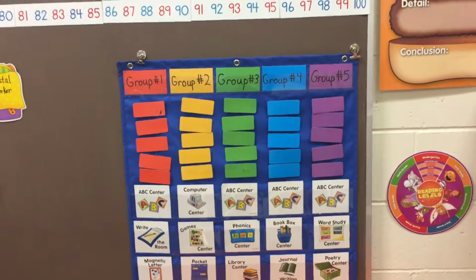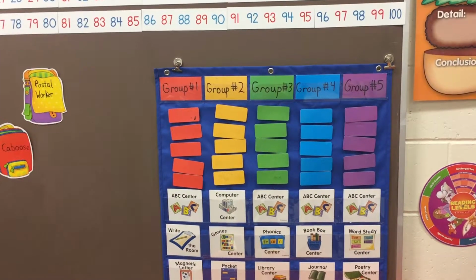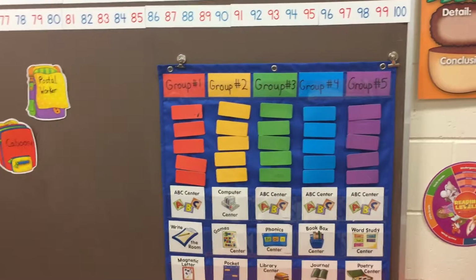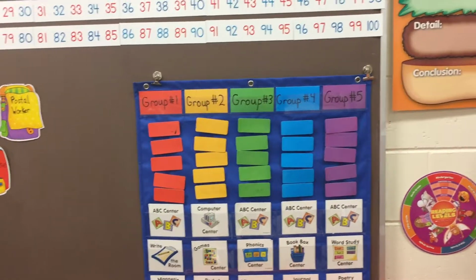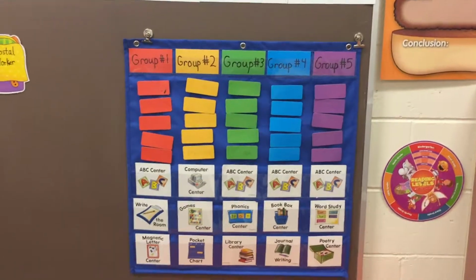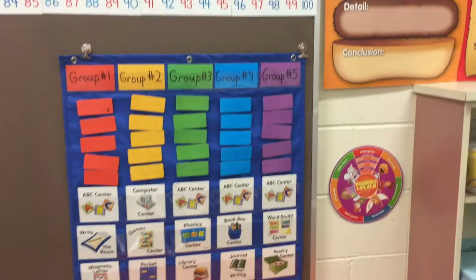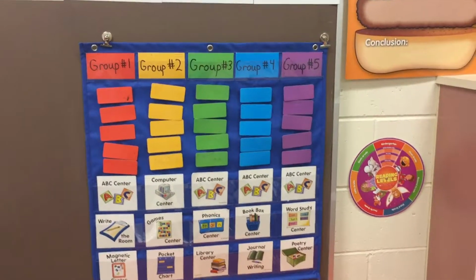Before, I had them based on high, medium, low, that sort of thing. This year I have decided to group them based on their ability. And these groups will more than likely change throughout the year based on the different assessments that I give them.